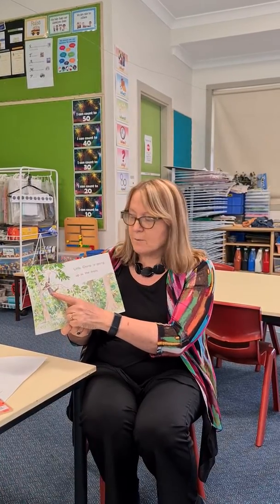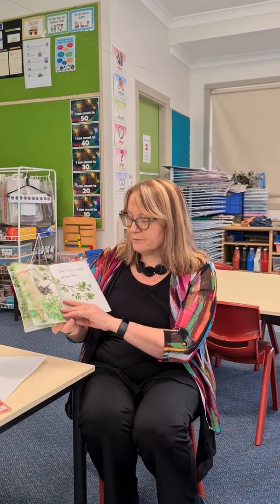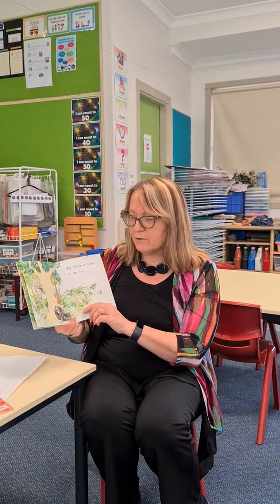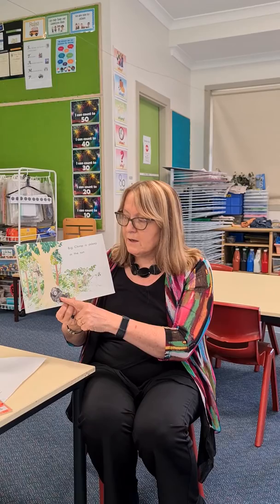So we'd be saying here, oh look, little chimp, he's up in the trees. He's having a real lot of fun. He's going up and down and he's really enjoying himself. Oh, but look here, here's big chimp. So you're giving the name. And little chimp's coming, I wonder what's going to happen.